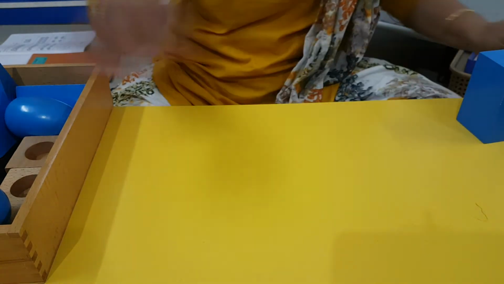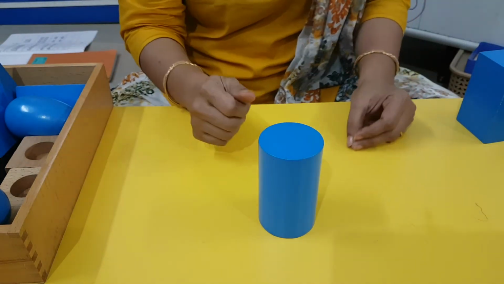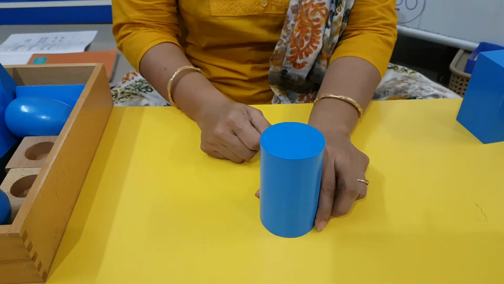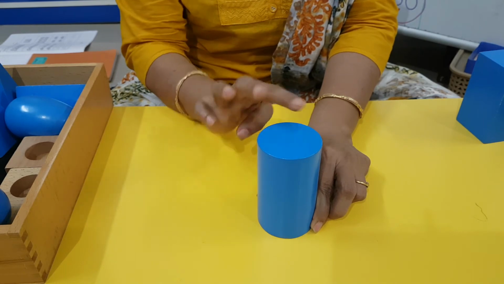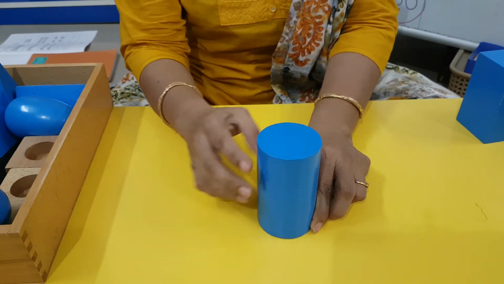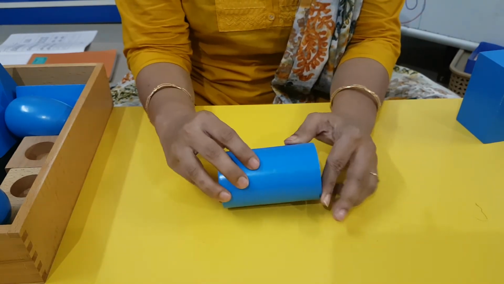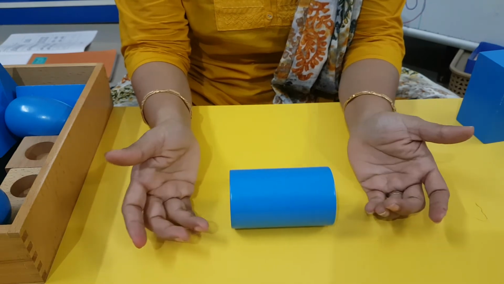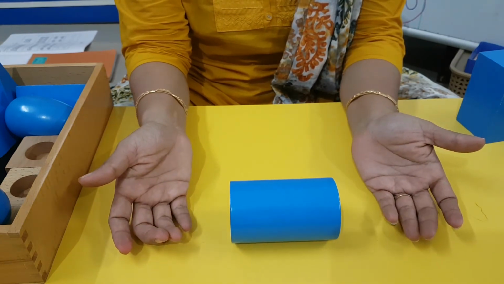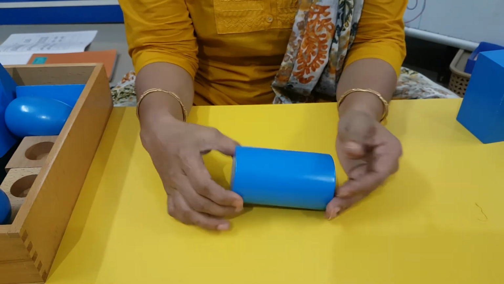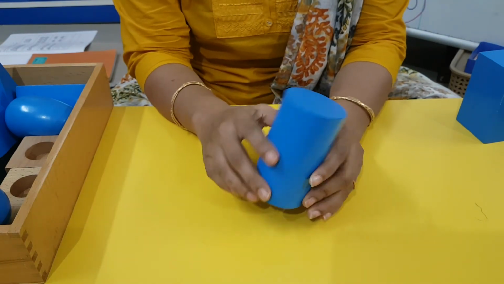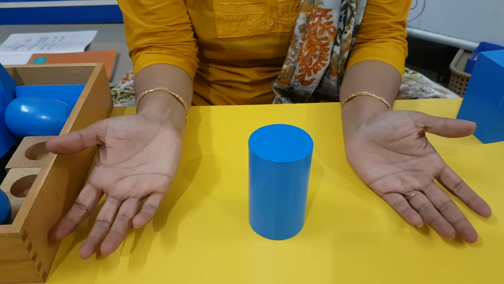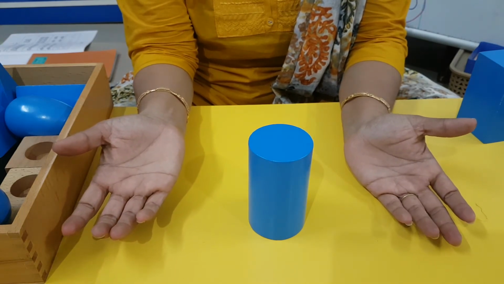Next one. What is this? Cylinder. It has got a circular side. Okay, a circle on one side and a curved edge, so it keeps moving. It cannot stand like the other materials like cube or cuboid. It's got a circle and a curved side, so you called it a cylinder. Cylinder.